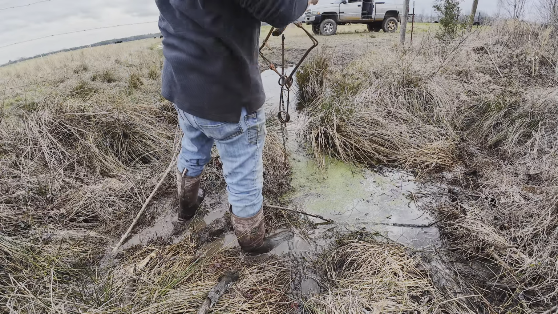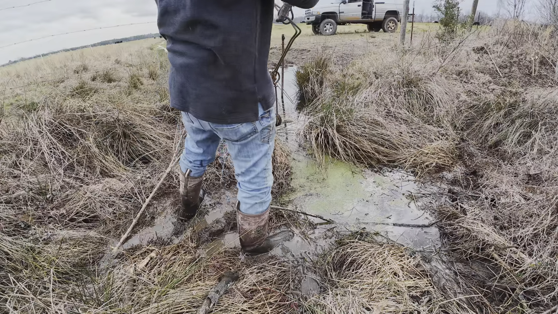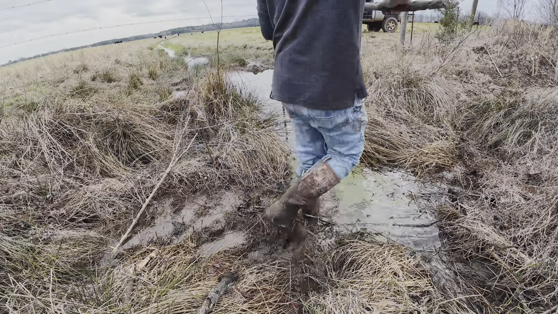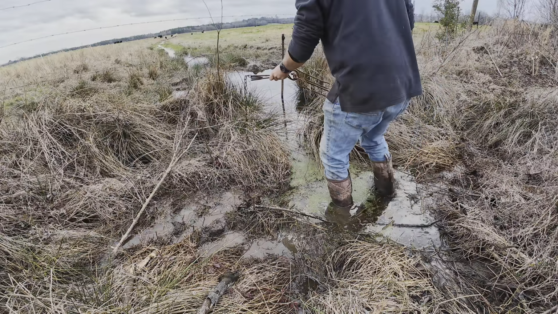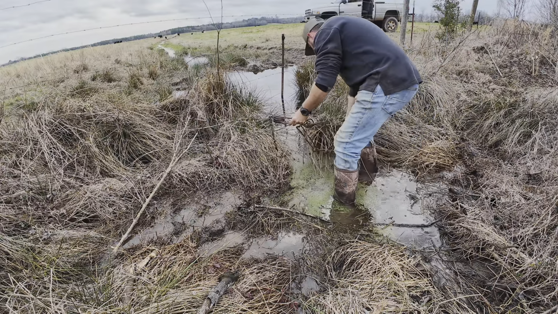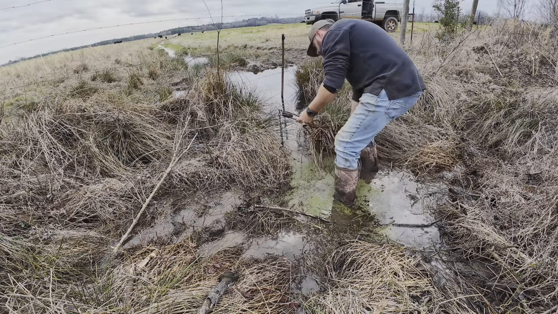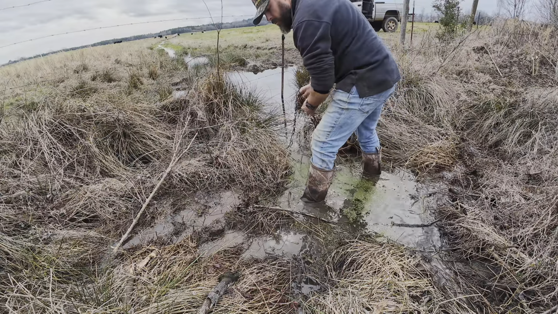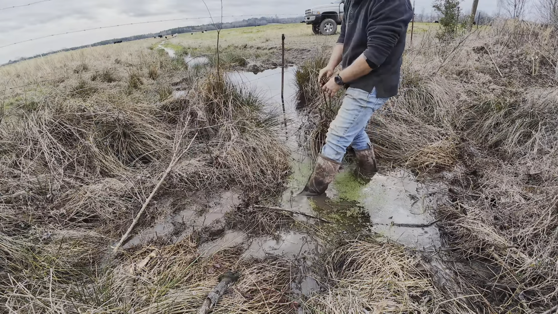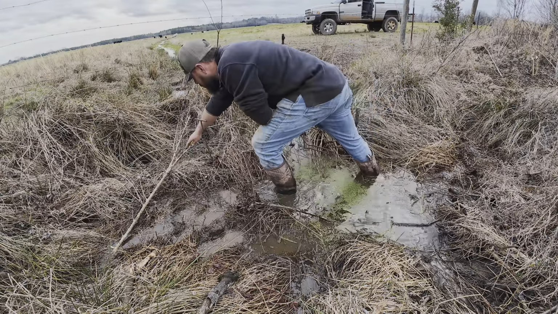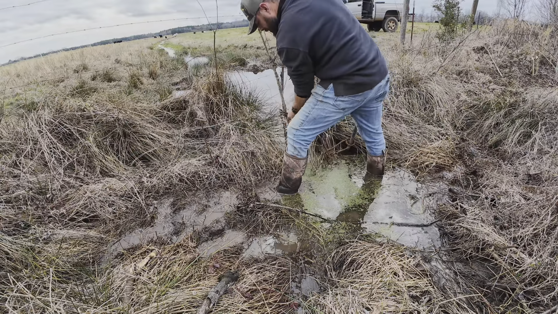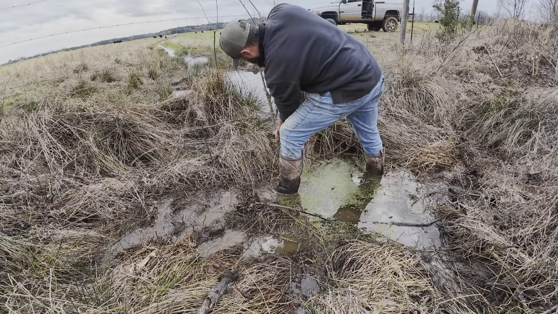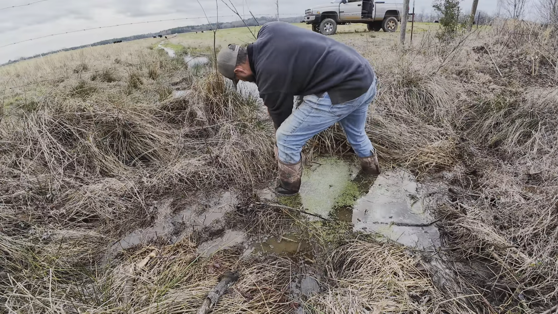Make sure you've got your safeties on still. And the good thing about this particular one is that it's already kind of blended in with this grass, so it shouldn't stand out all that much.